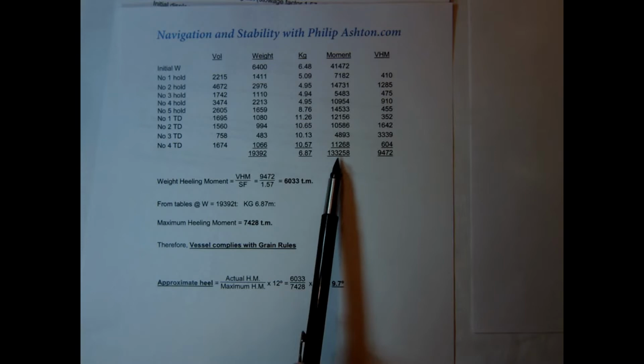So we end up with our final displacement. We divide the moments by the final displacement to get our final KG and our final volumetric heeling moments that we have on board. Divide the volumetric heeling moments by our stowage factor of 1.57, and that is the heeling moments that this vessel has on board.